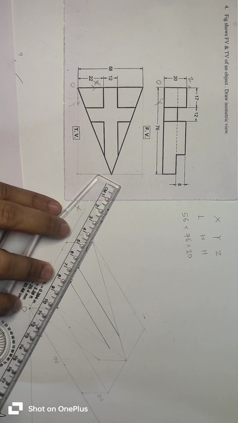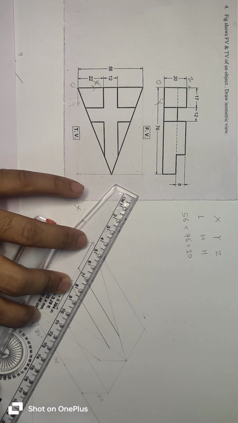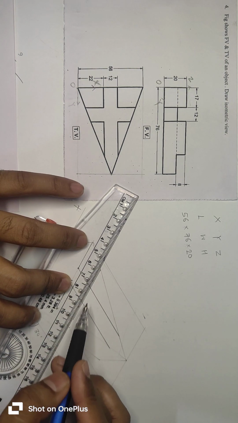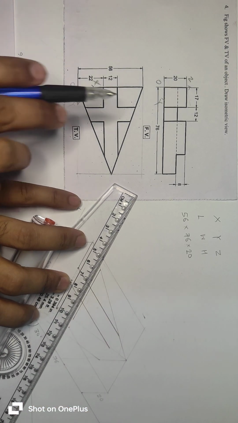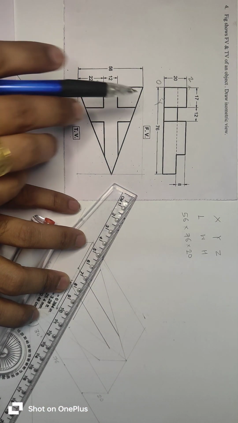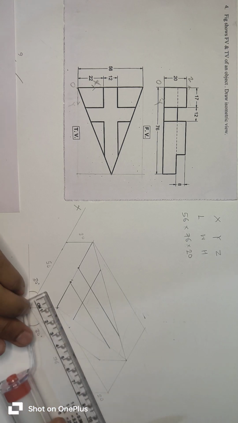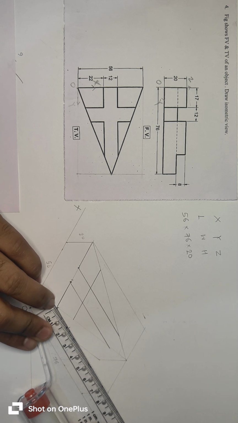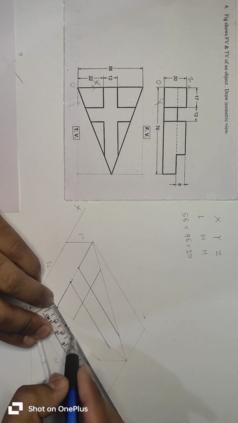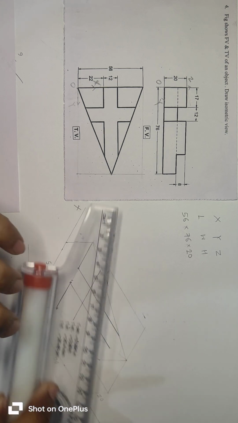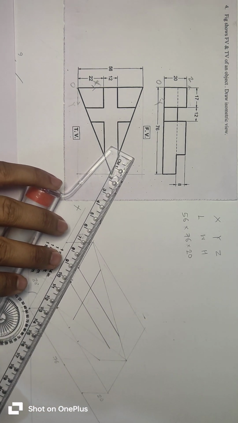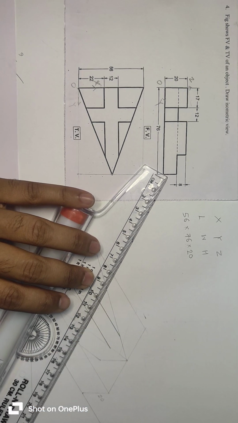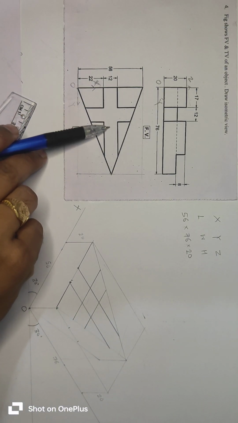Then draw a line parallel to the x axis from this point, from the triangular face to the opposite triangular side. Then this distance is 12 along the y axis. So along the y axis, on this side of the rectangular box, take 12 mm distance from this point, and draw a line parallel to the x axis from this point. Now remove these lines.